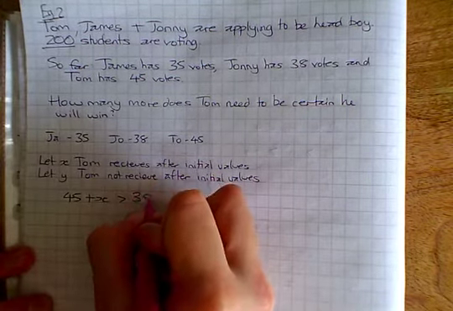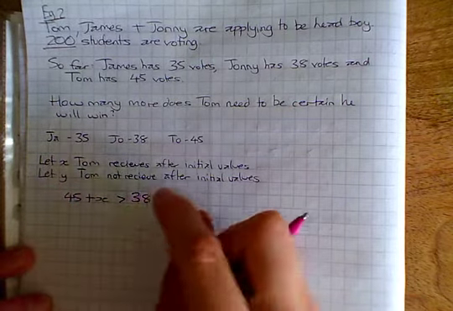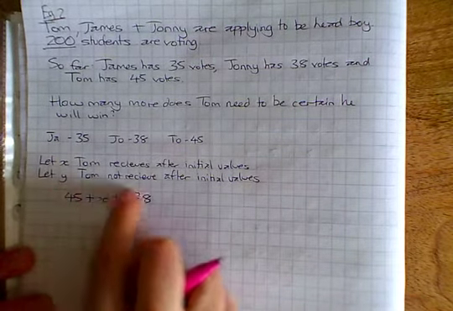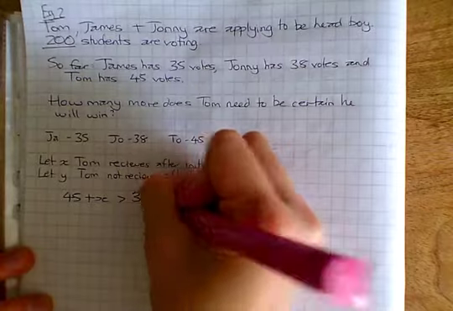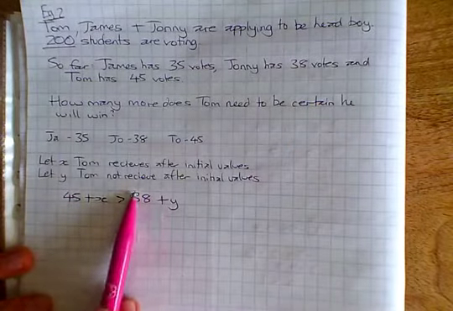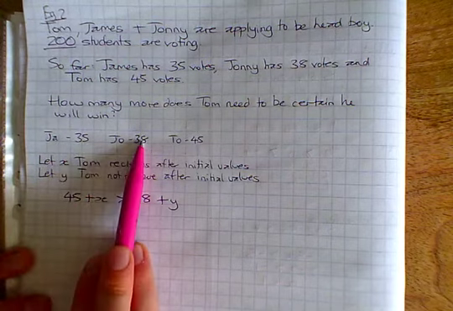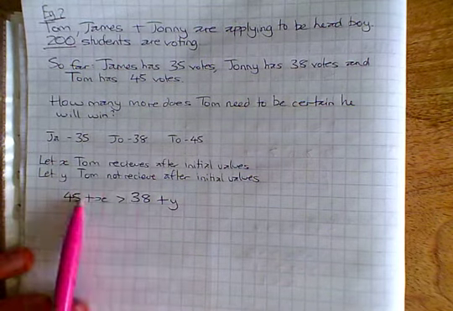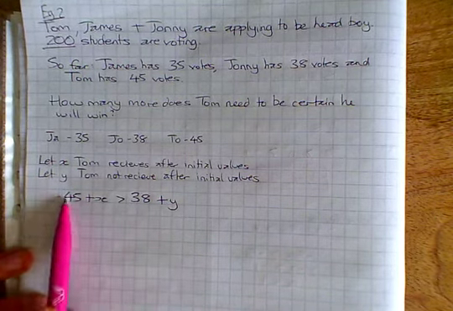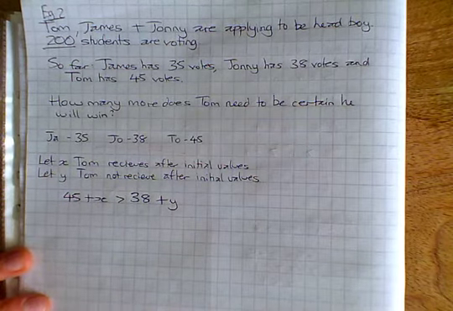So Tom's 45 plus x must be bigger than 38 plus all of the other votes. So in a way, the worst case scenario for Tom is that all of the remaining votes go to Johnny and none go to James, and then Johnny will be his biggest competitor, and 45 plus x must therefore be greater than 38 plus y.